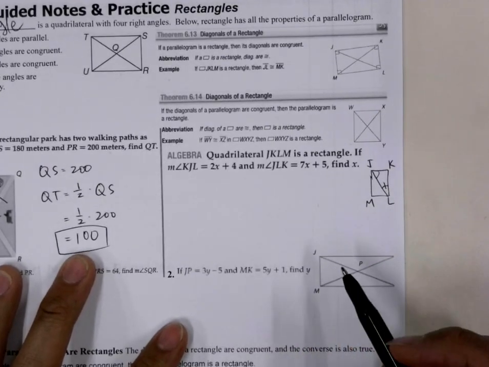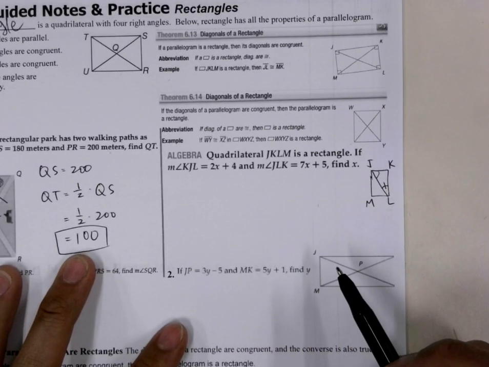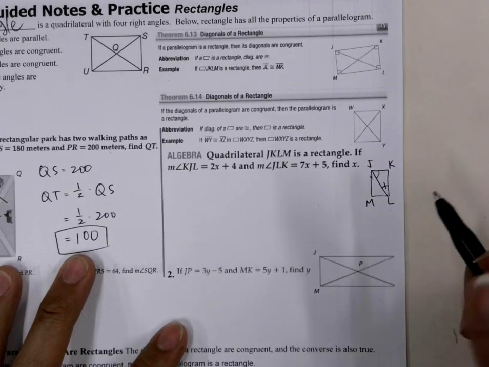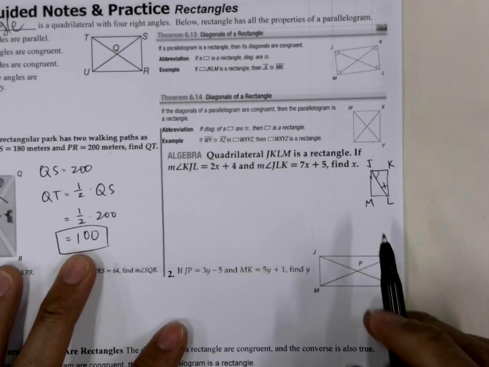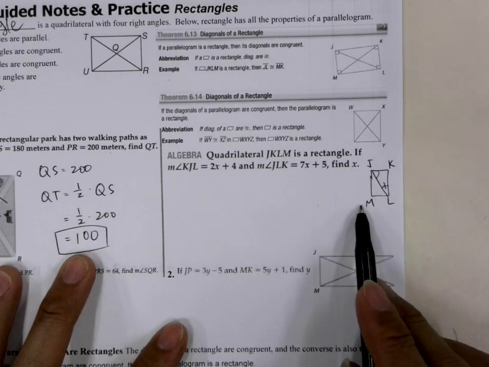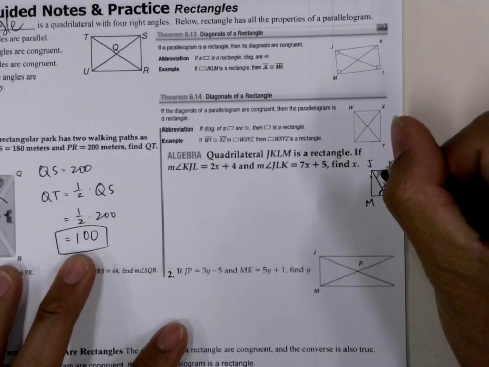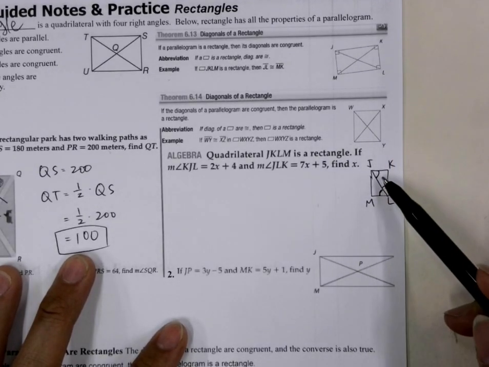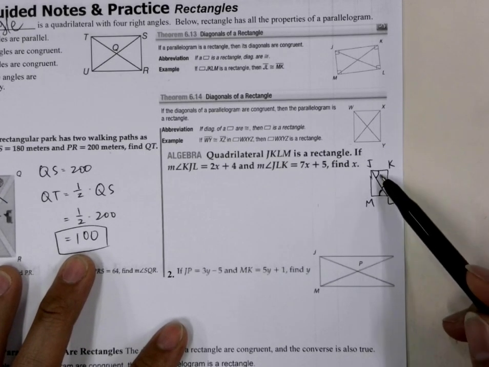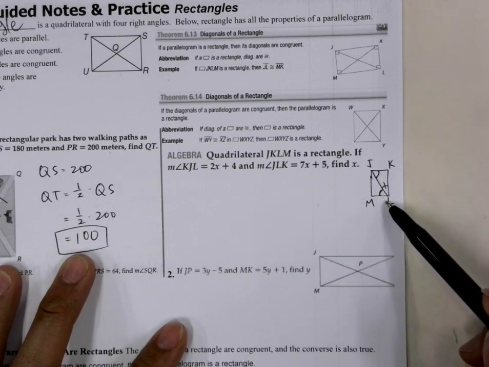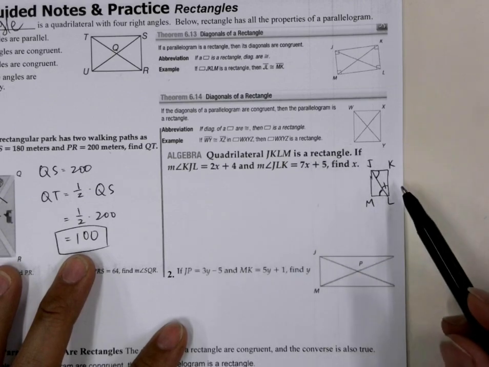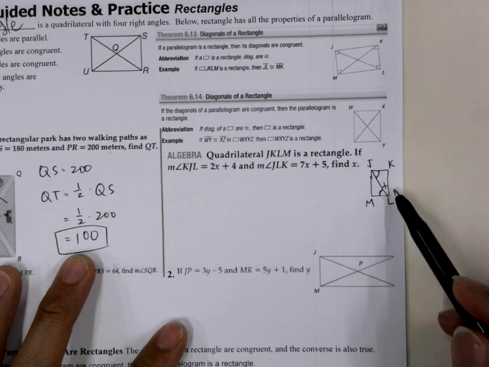Okay, so one way that we can solve this problem is we can say that if JK is parallel with ML, then these two angles are alternate interior angles. So they're the same. And in a rectangle, we know that every angle is a 90-degree angle.